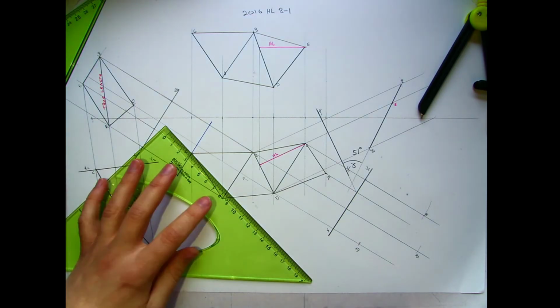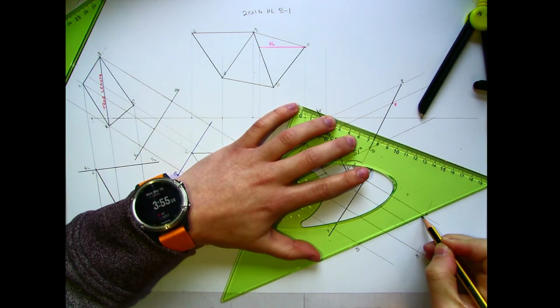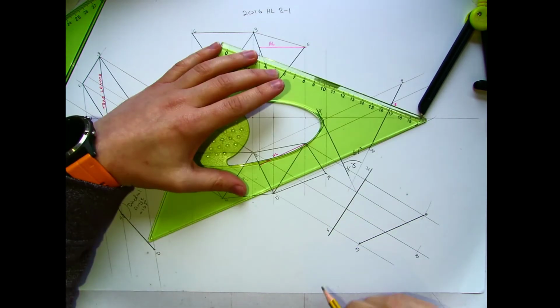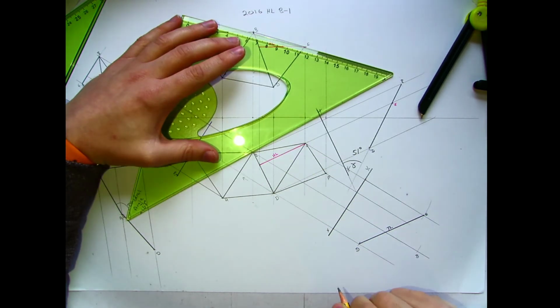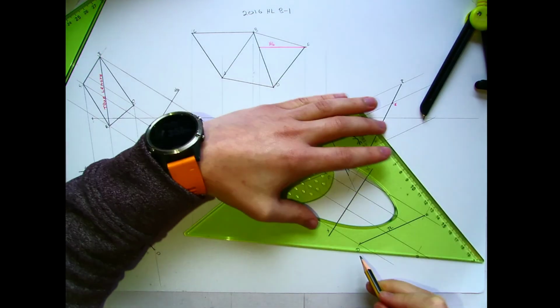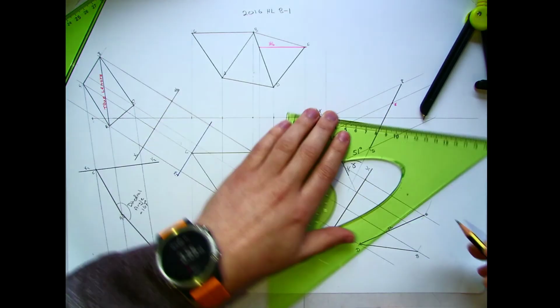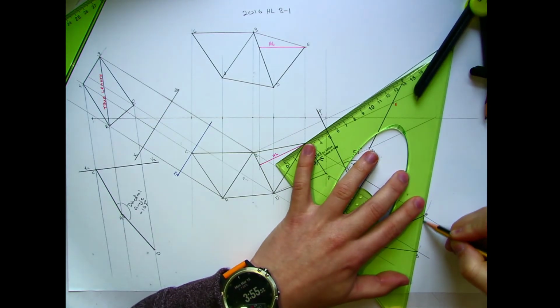But most importantly now, what we've done is we've now found the true length of the line DE. So this is the true length of the line DE, because we looked in perpendicular to it, so we looked in perpendicular that way and found that. And then I also found what point B looks like out here somewhere.